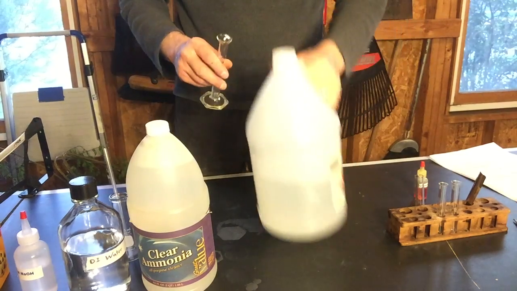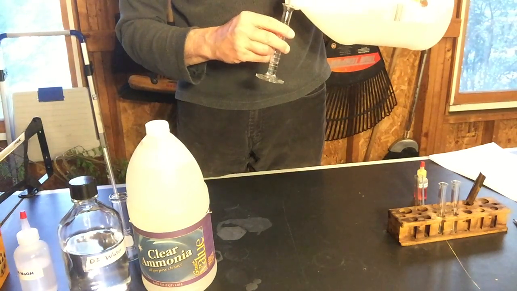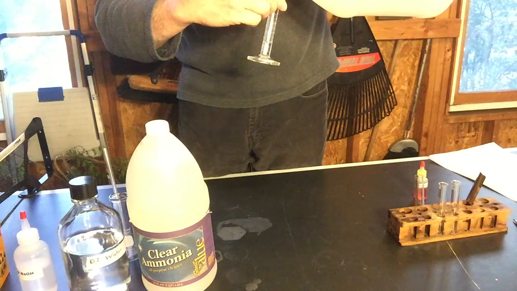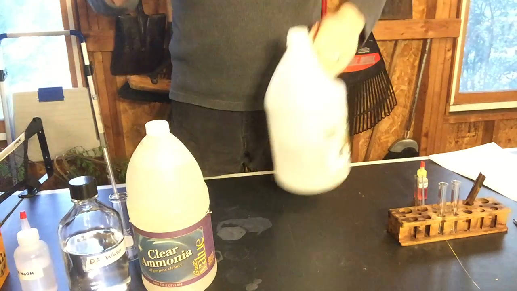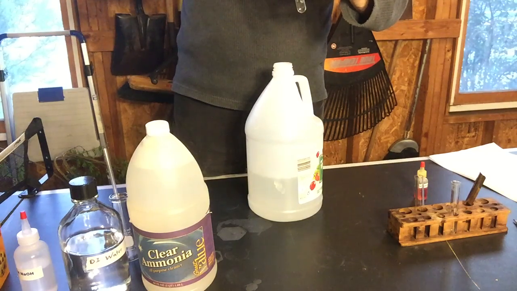We'll look at some vinegar here, and I'll put about 5 milliliters in my graduated cylinder and dump it into the test tube.